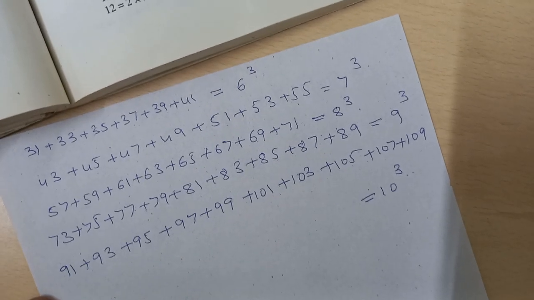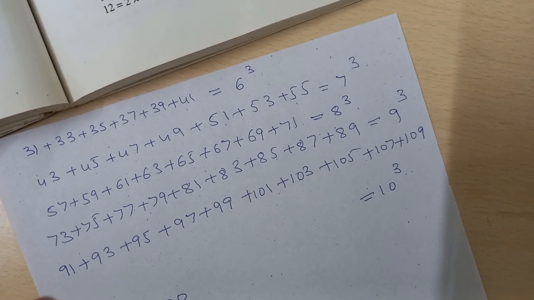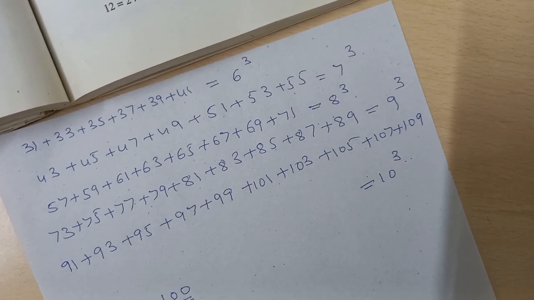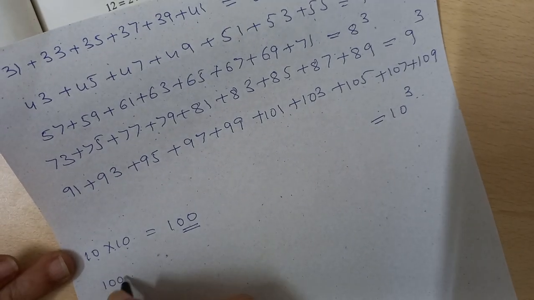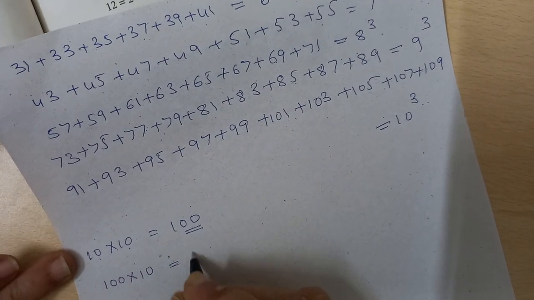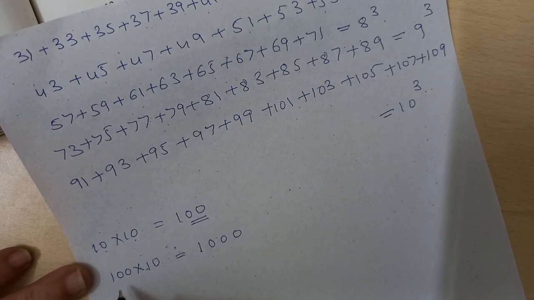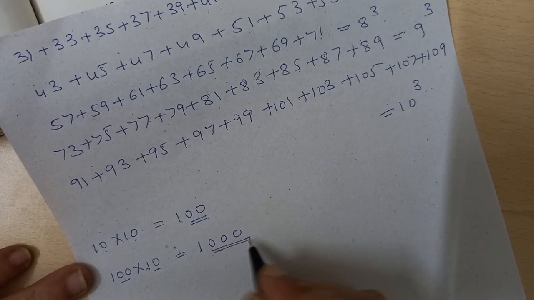And do you know 10 into 10 is equal to 100? Means 1 into 1 is 1. There are two zeros, right? Two zeros in front of 1. Similarly, 100 into 10 is equal to 1000. Observe the zeros. 1 into 1 is 1, and 10 into 10 has 2 zeros, 10 has 1 zero. 2 plus 1 is 3 zeros.